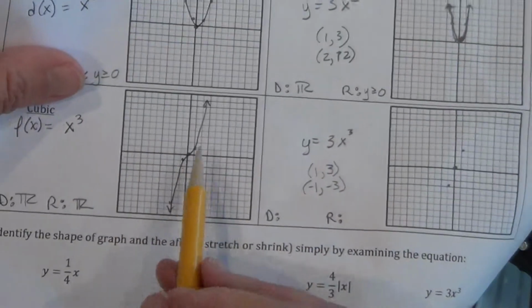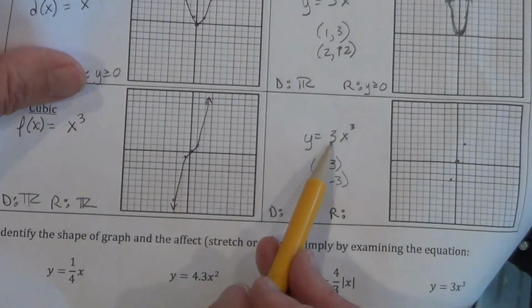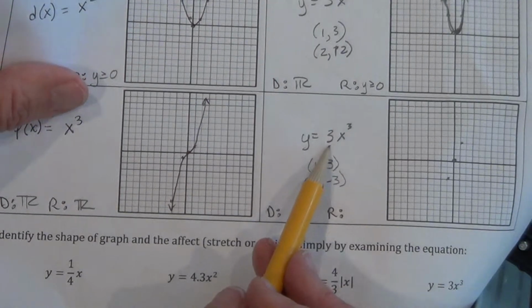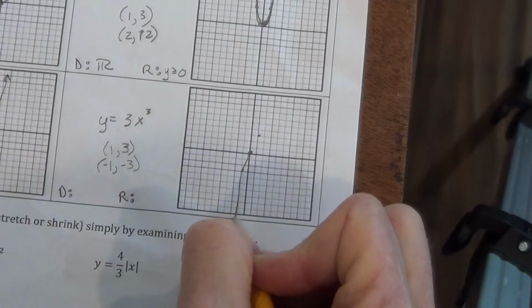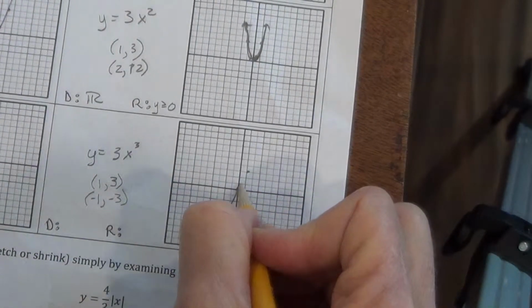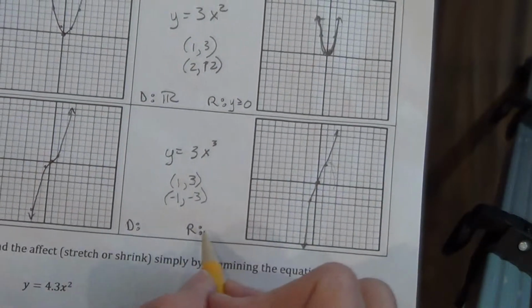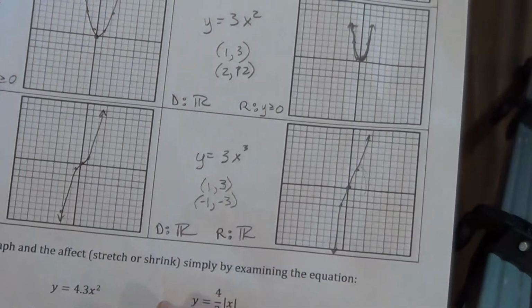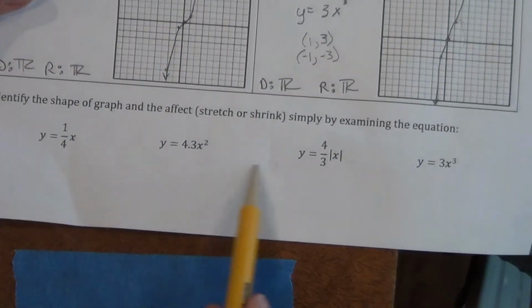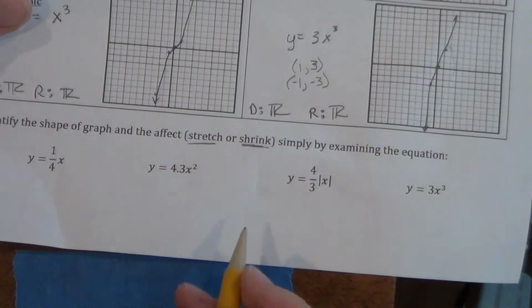Oh my goodness, before our 2 was at negative 2 was at negative 8. If we took that and multiplied it by 3, that would be negative 24. We absolutely took it clear off our visible viewing area. So it's really stretched away from that x. Hopefully we didn't dislocate anything as we stretched. So all real numbers on both our domain and range. I would like you to look down here. Now this time I want you to identify whether it's stretched or shrink.